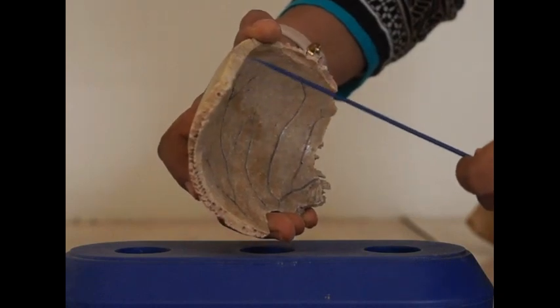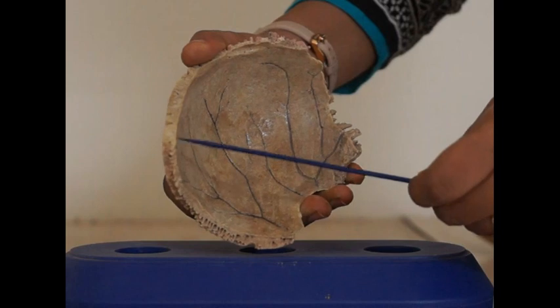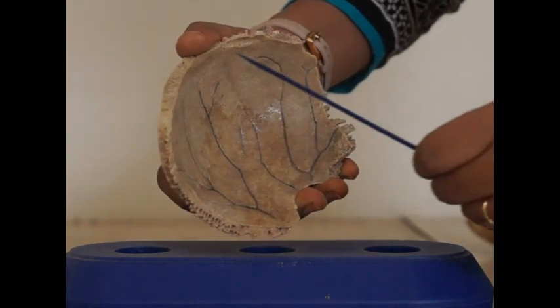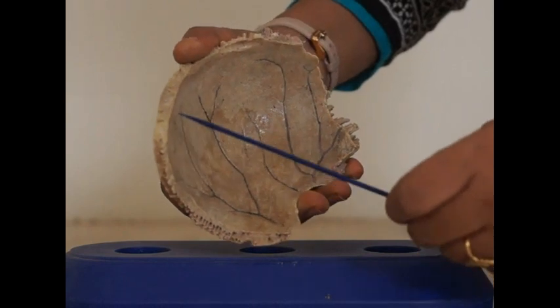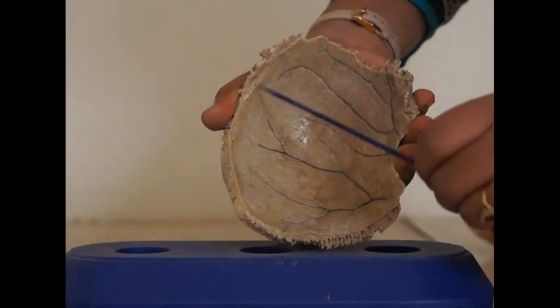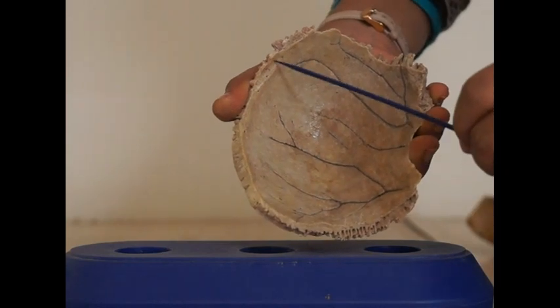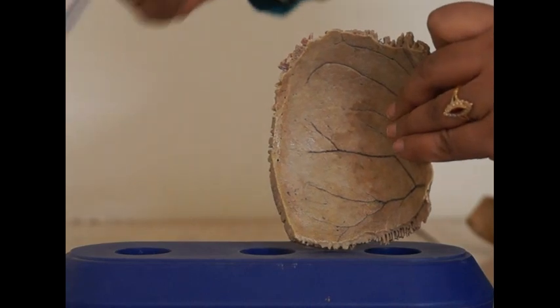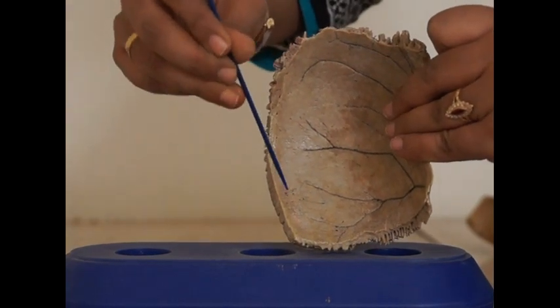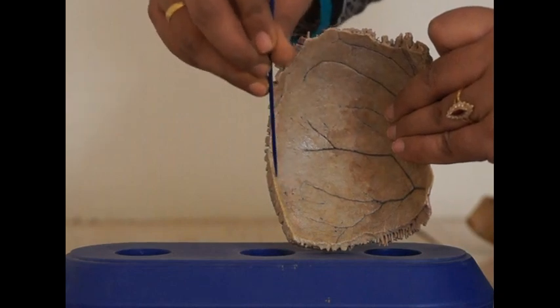Along the superior border, that is the upper border, there is a groove for the sagittal sinus. The superior sagittal sinus is lodged in this sulcus, the superior sagittal sulcus. And along the upper margins we can see pits. These pits are for the arachnoid granulations.